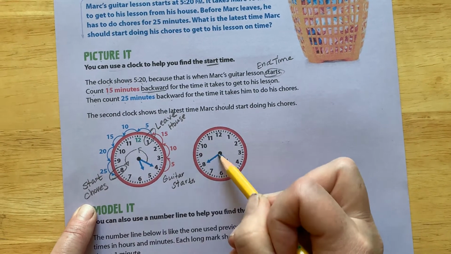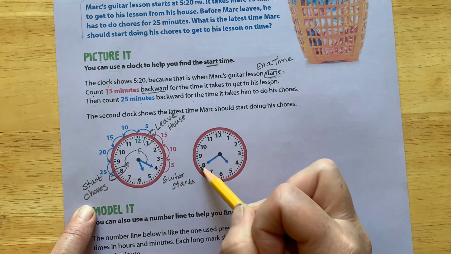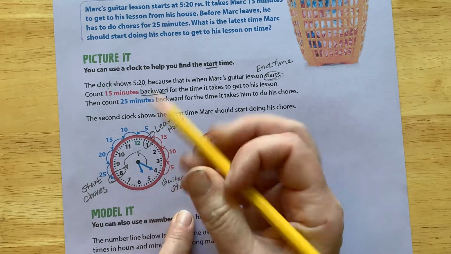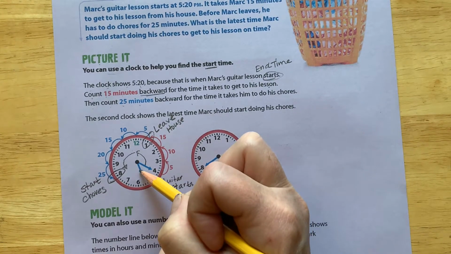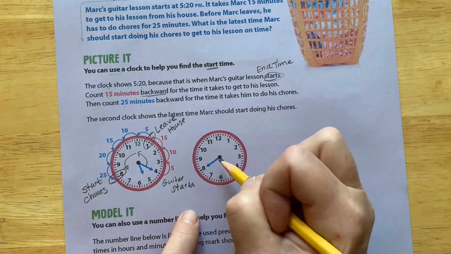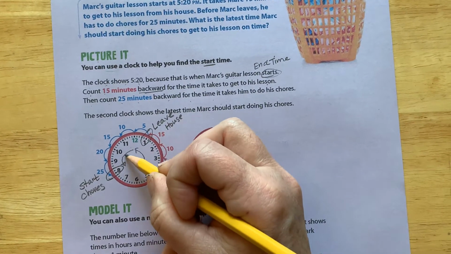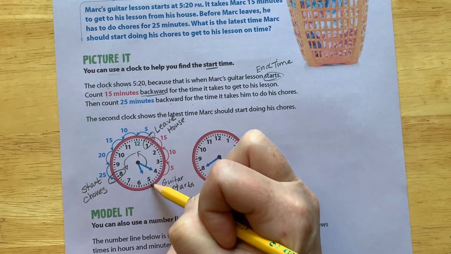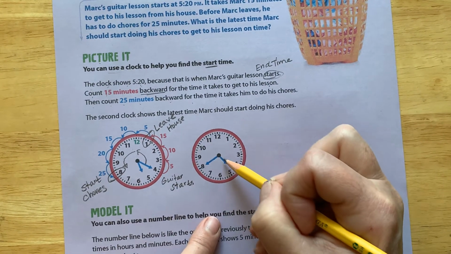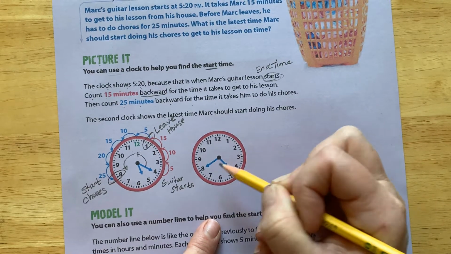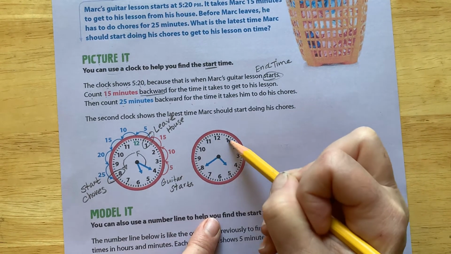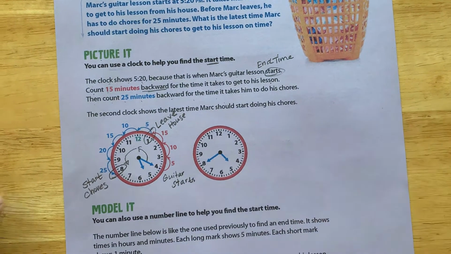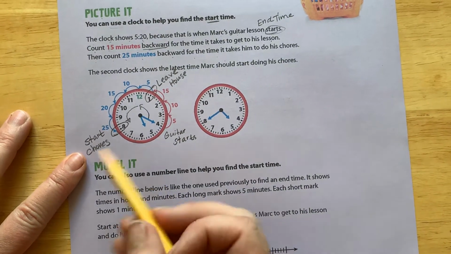So our minute hand is now pointing towards the 8, which means 40 minutes. Now, as our minute hand goes backwards, what happens to our hour hand? It also has to go backwards. And since our minute hand went backwards past the 12, that means our hour hand has to go backwards past the 5. So notice that our hour hand now is before the 5 because our minute hand traveled past the 12, our hour hand traveled past the 5. Okay. Now we're going to model it.